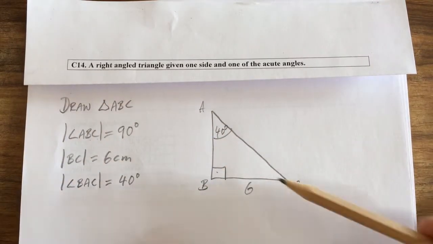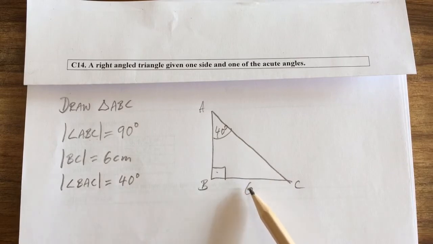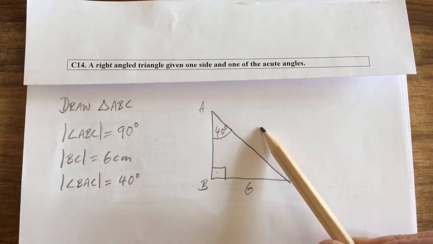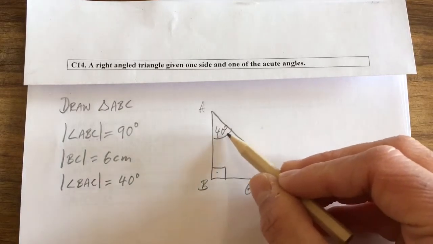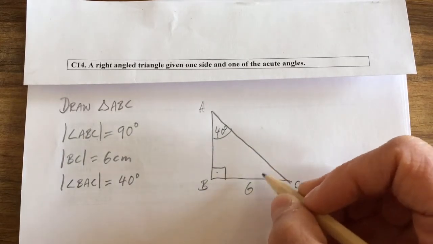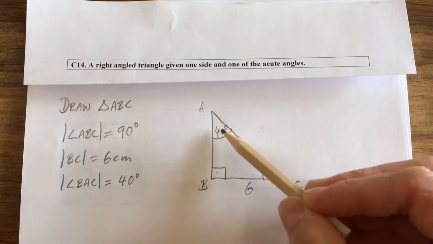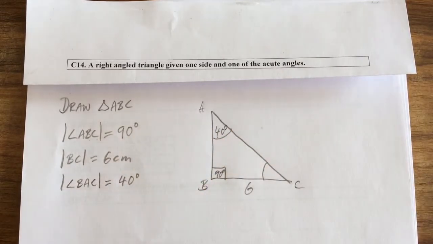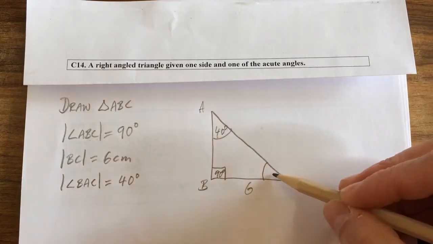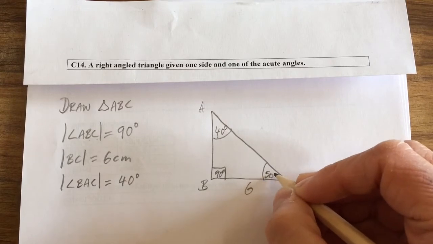So what we have here is a right angle triangle with an acute angle and one side that's not the hypotenuse. Notice there's the hypotenuse, and one of the sides that's not the hypotenuse. Now, whenever you're given one of the acute angles, you automatically can find the other, and it's worthwhile doing that. All three angles must add up to 180, but this one is already 90 degrees, so this angle and this angle must always add up to 90, which means that this is 50 degrees.